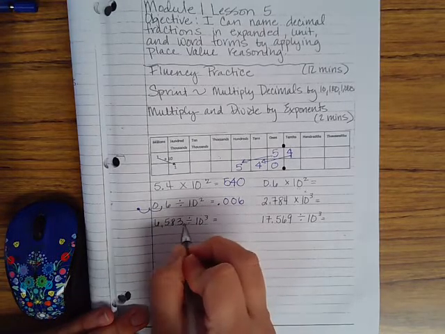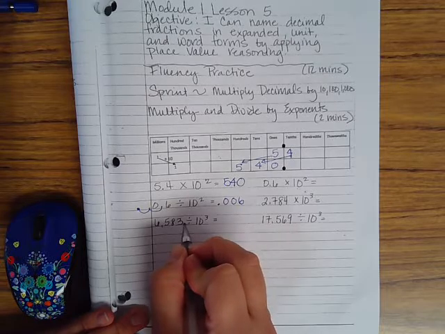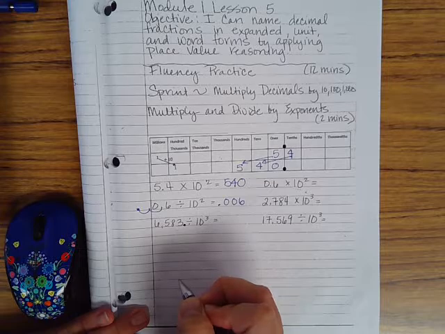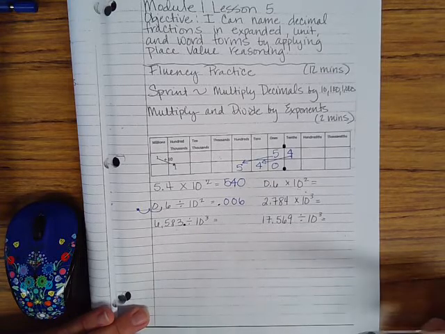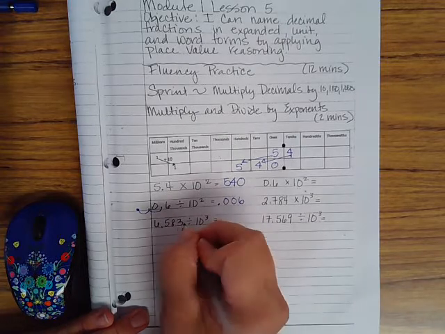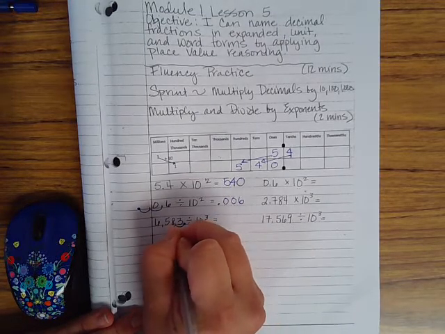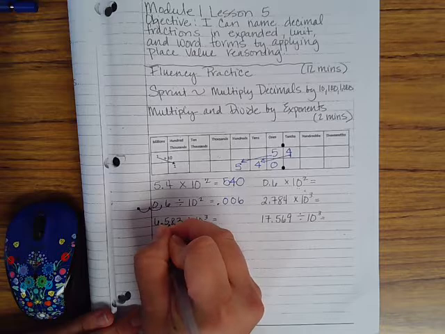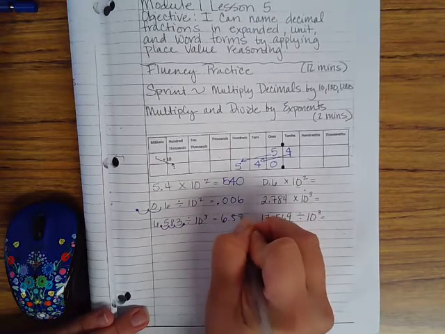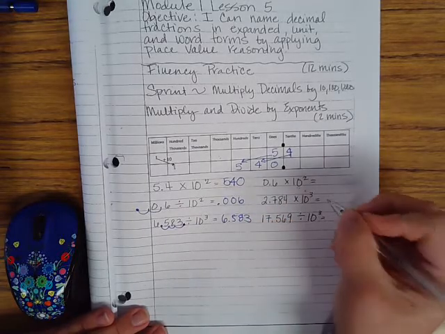We go down here. We're going to remember that there's an imaginary little decimal point right there. And if we're dividing by 10 to the third, how many times do we move the decimal point to the left? 3 times. Good job. So make that a decimal point, right? All right, we'll move up here.